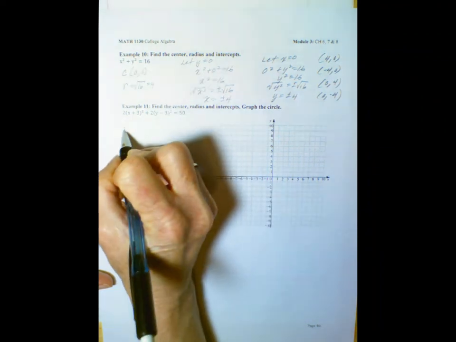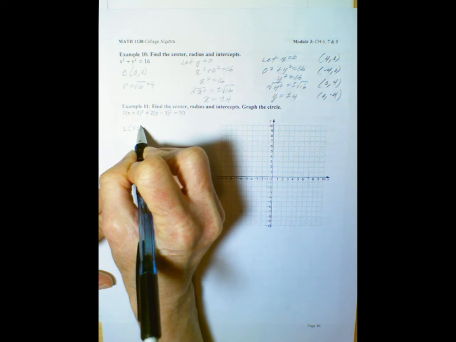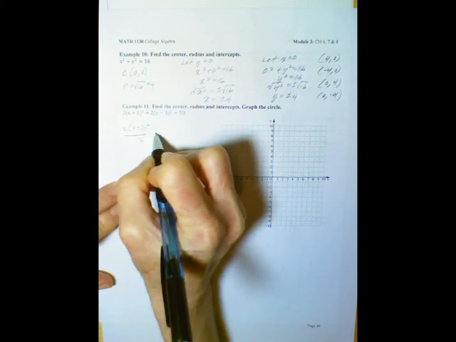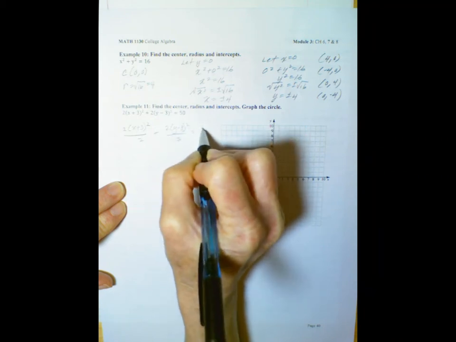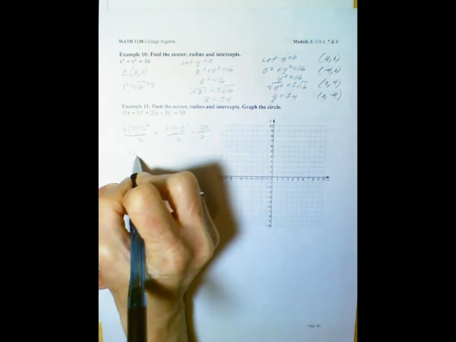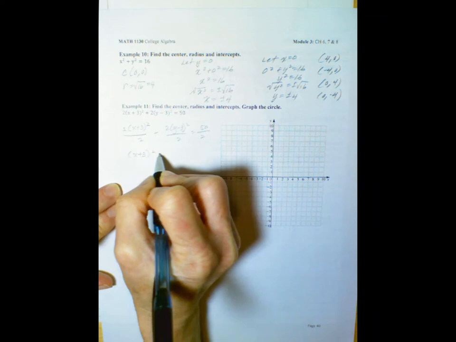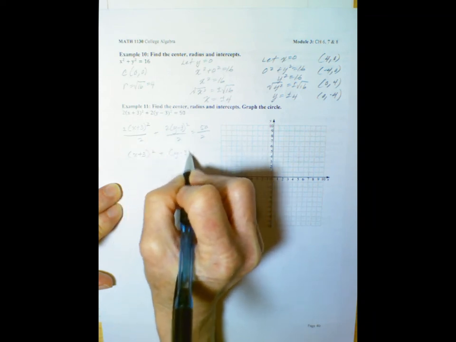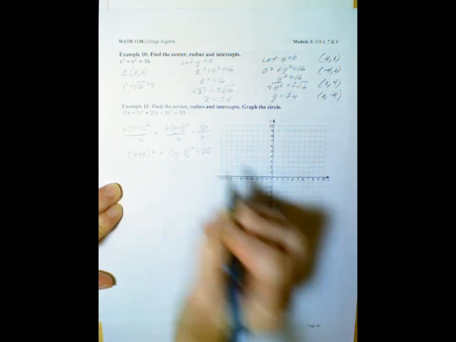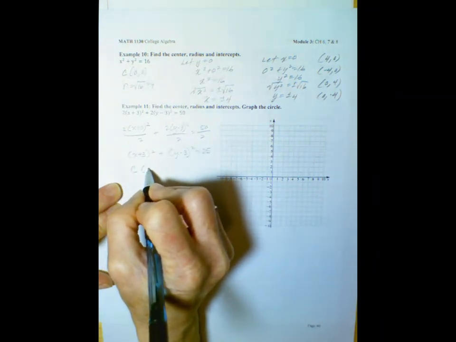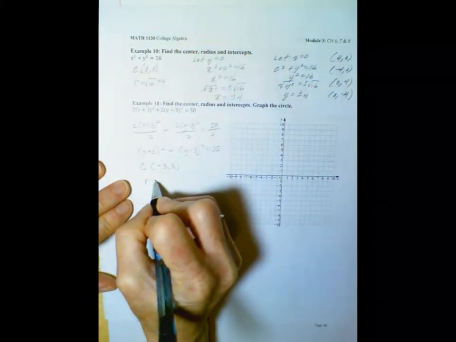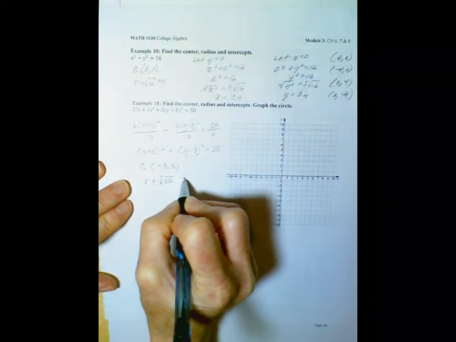Yes, we're going to divide every term in this equation by 2. So we get x plus 3 squared plus y minus 3 squared equals 25. So the center is negative 3, 3, yes. The radius is the square root of 25, or 5.